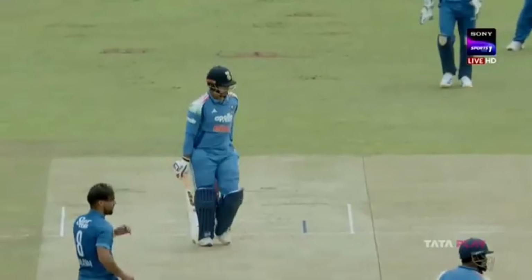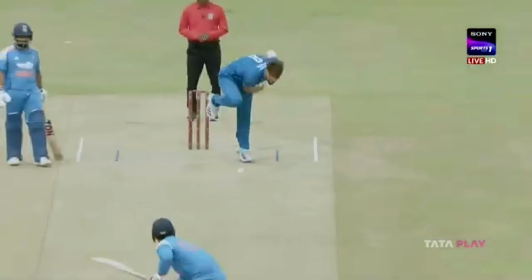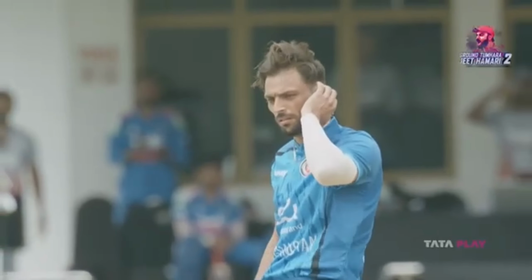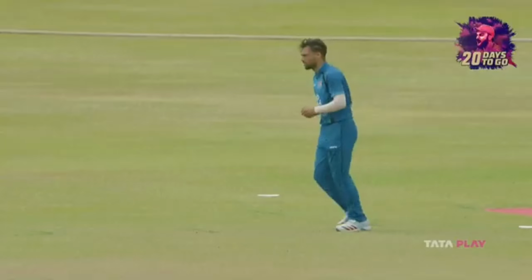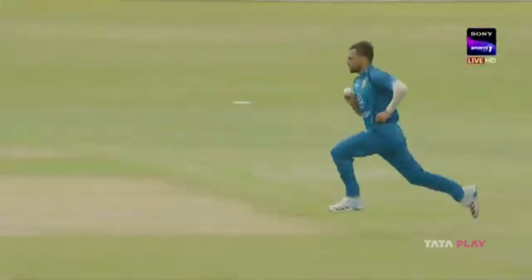Plenty of width for him to free his arms and then cut away towards the extra cover region. One extra man. It was the same strategy the Sri Lankan bowlers used as well, to bowl across the left-hand batter.